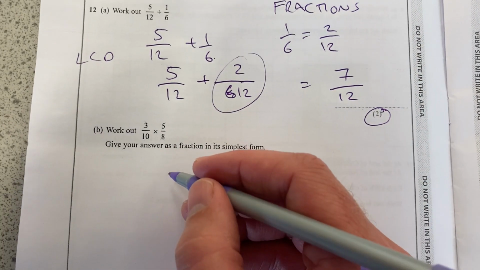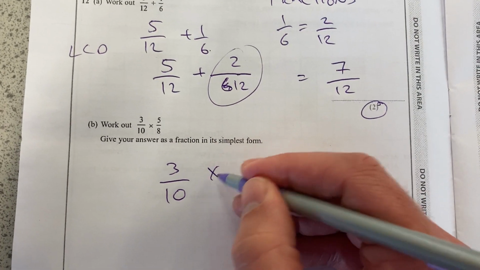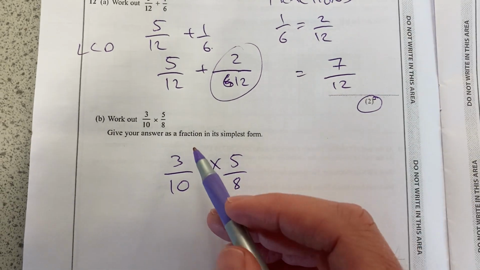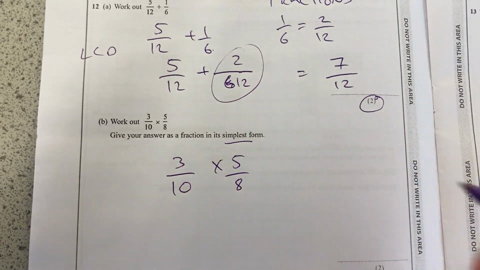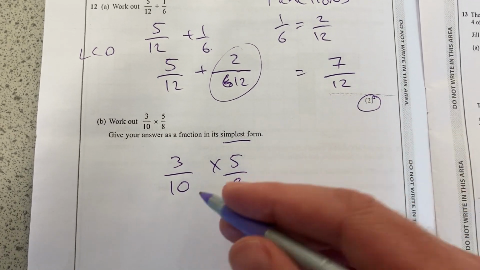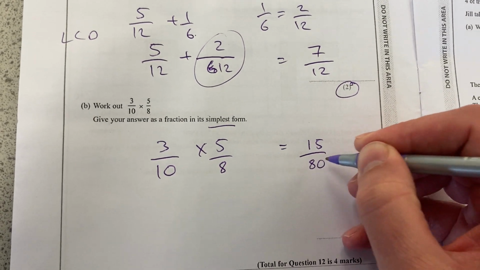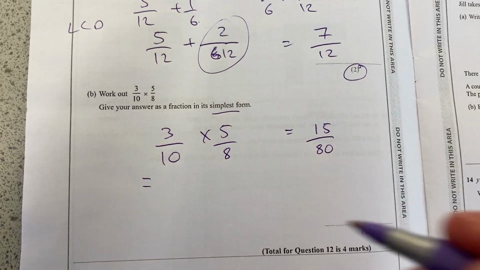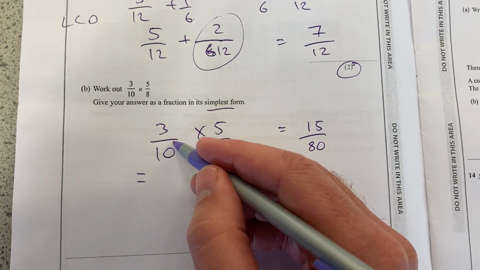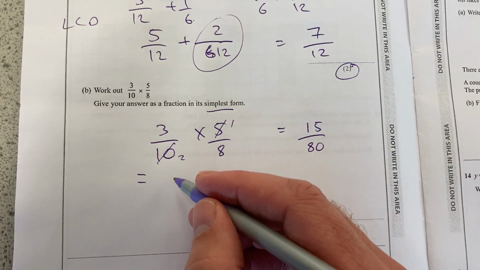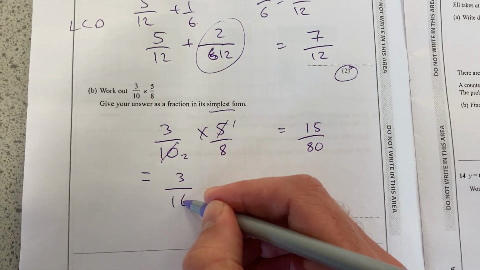Next question is multiplying 3/10 times 5/8, and they ask you to leave it in its simplest form. So there's 2 ways to do this. Either I could just multiply across straight away and get 15 over 80 and then simplify. What I prefer to do is cancel factors where possible. There's 2 5s there and there's 1 5 there. So I'm going to get 3 over 16.